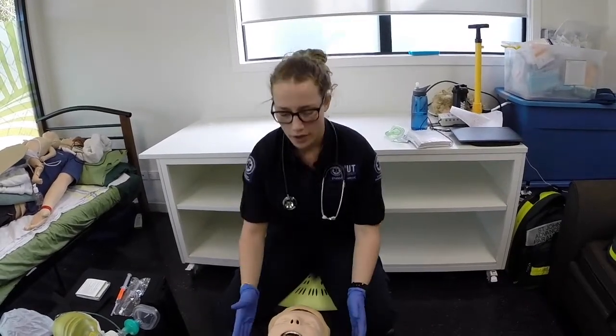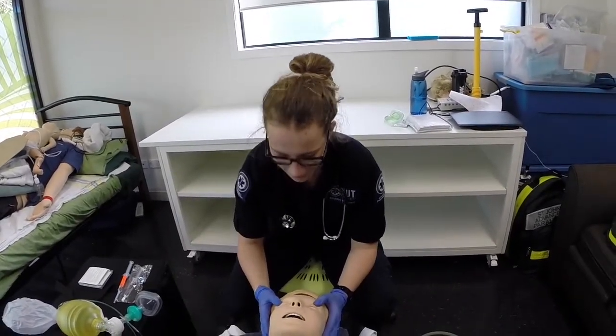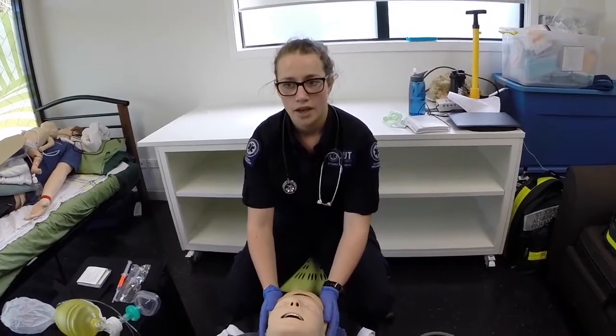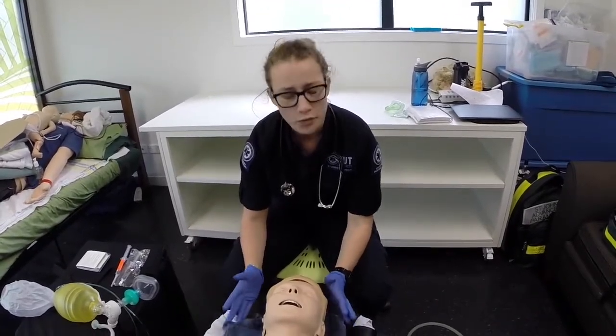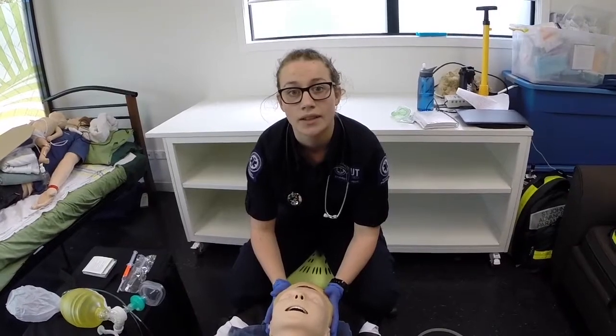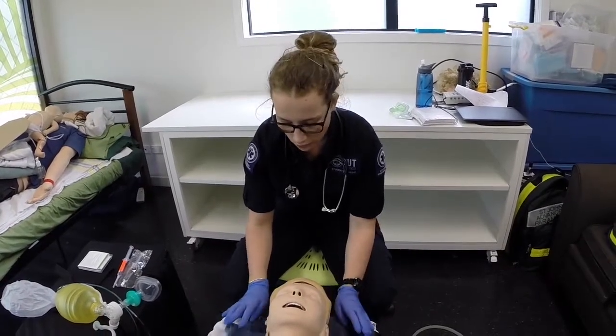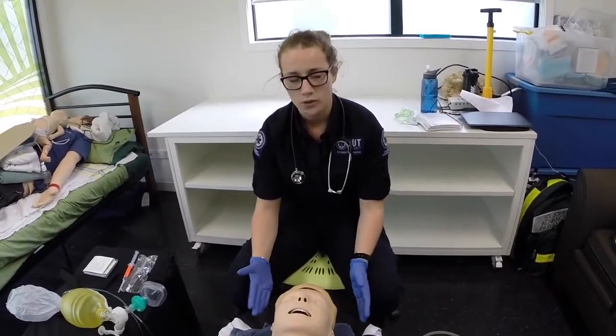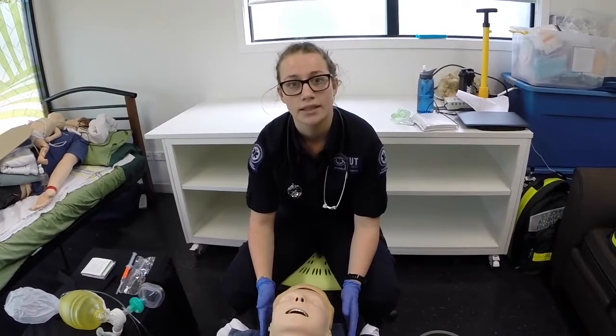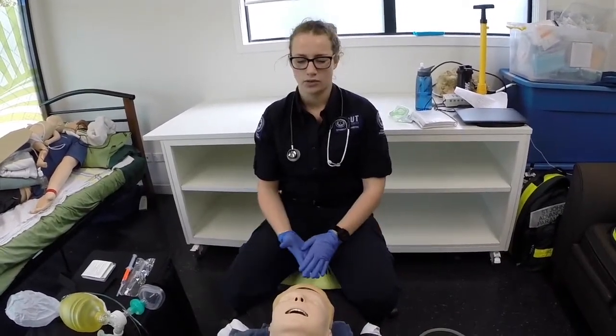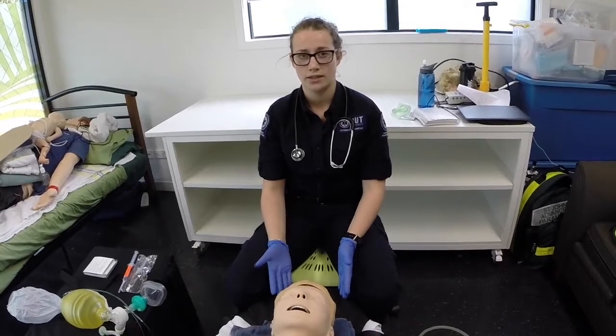So for a response to eyes, what do I get? So the patient responds to pain. Okay, so that's a 2. For a verbal response, what do I get? He's just moaning and grunting. Okay, so that's also another 2. And then for a motor response, what do I get? The patient is extending. So that's decerebrate, so that's also another 2. So he's a total GCS of 6.